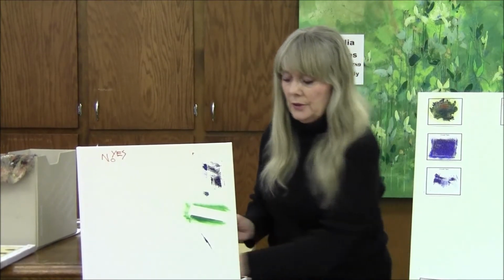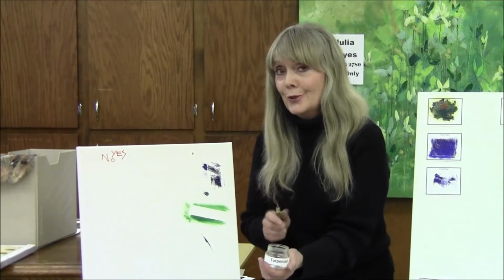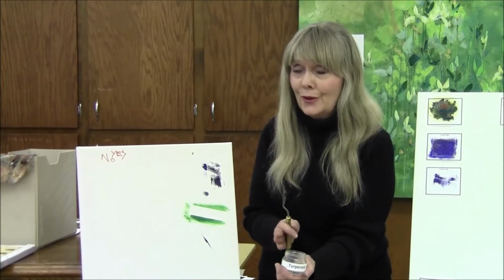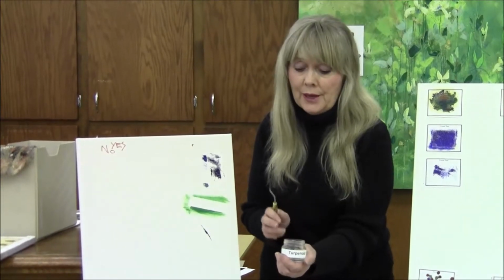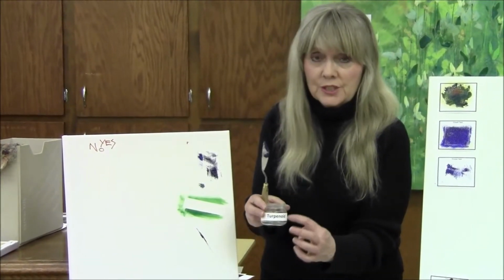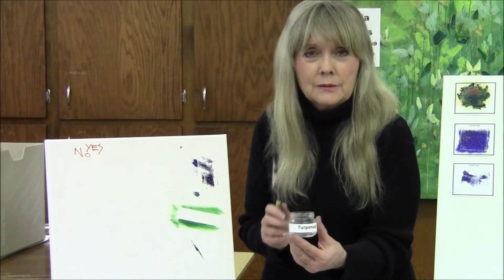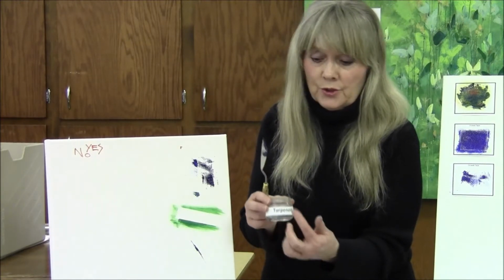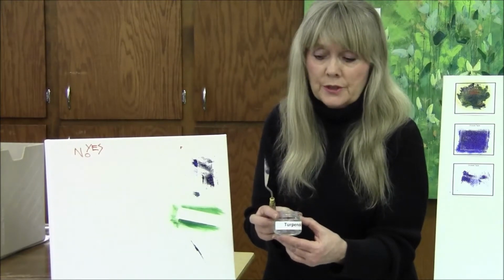So think about using a little of your turpenoid. And don't forget, turpenoid should never be thrown down the sink or down the toilet, any place like that. You want to let it dry out, which it will. It'll just evaporate. We don't throw this in the garbage. So you want to keep that idea in mind. Of course, that turpenoid or turpentine or paint thinner, these are all toxic materials.